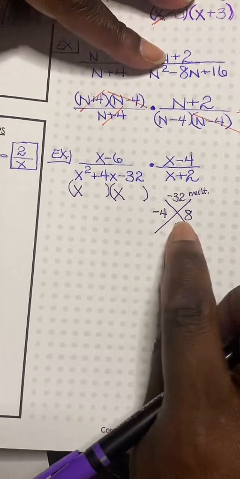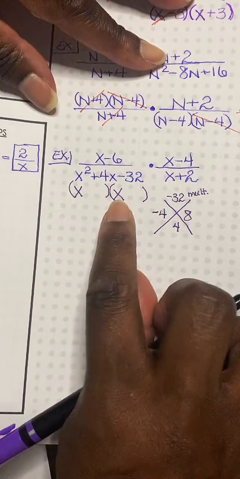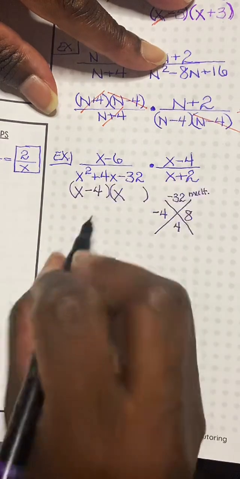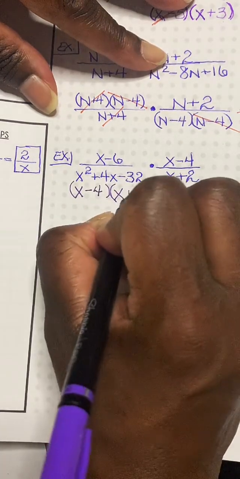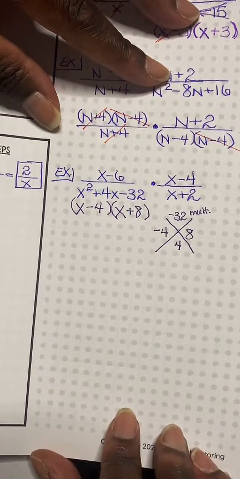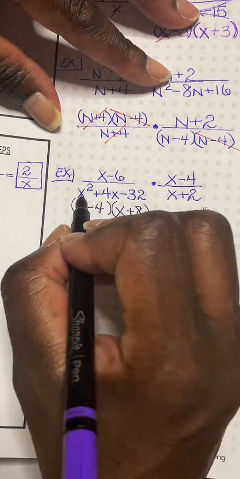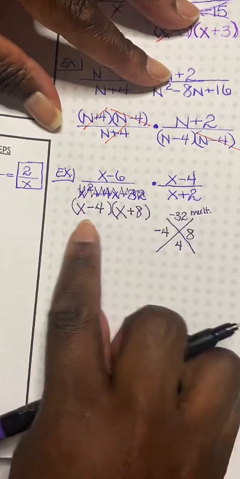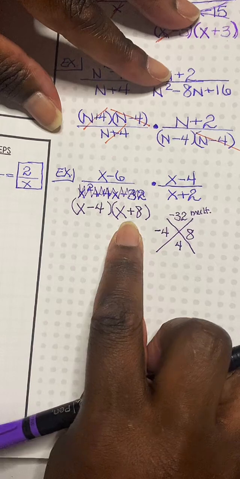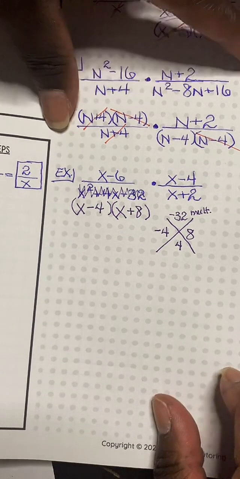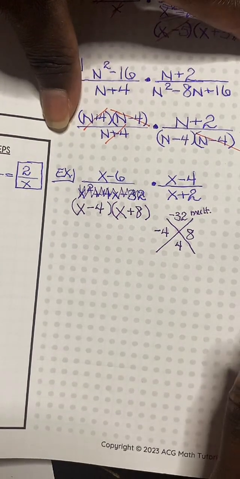So these two numbers are going inside of my parenthesis. It doesn't matter which one goes into which. But I'm going to go negative 4 here and a positive 8 there. So now, we're not looking at this anymore because we already factored it out. But we're going to take a look at our factors to see which ones we can cancel out. Okay? What are we canceling out?